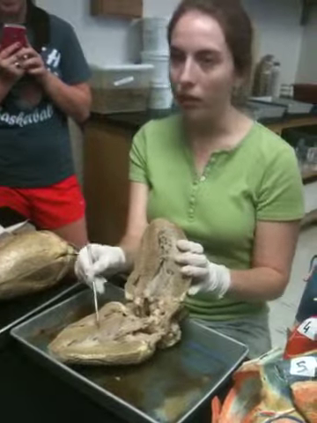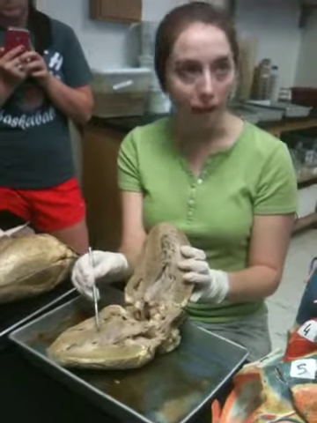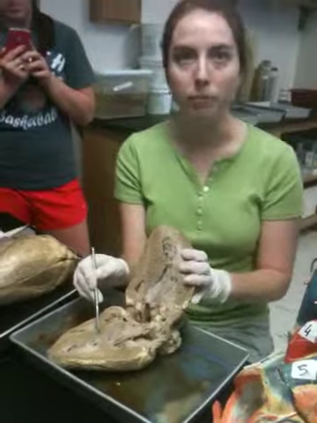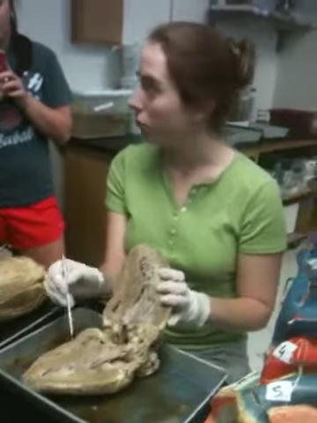If I put a marker here on the test, the best way to get all the points would be the myocardium of the interventricular septum. Okay, so it means it's between the ventricles.